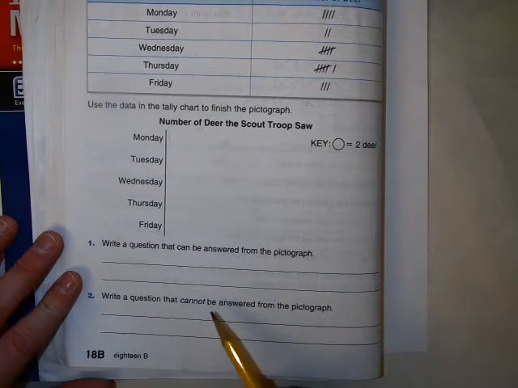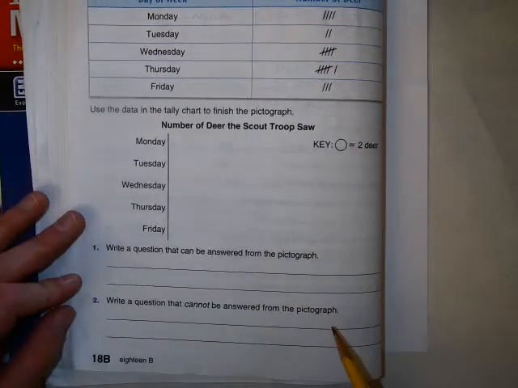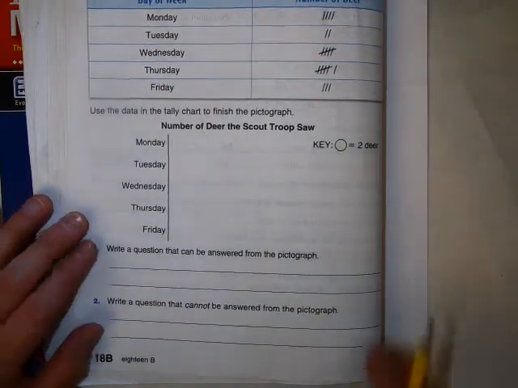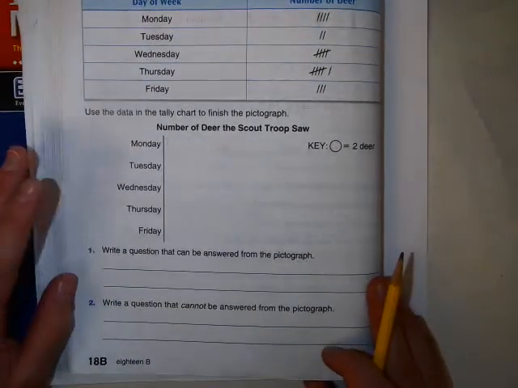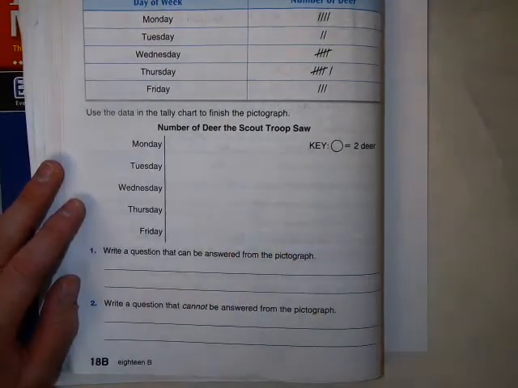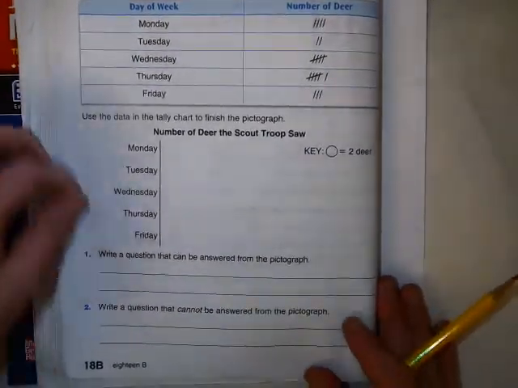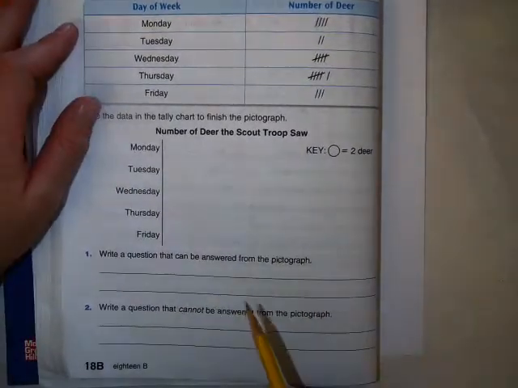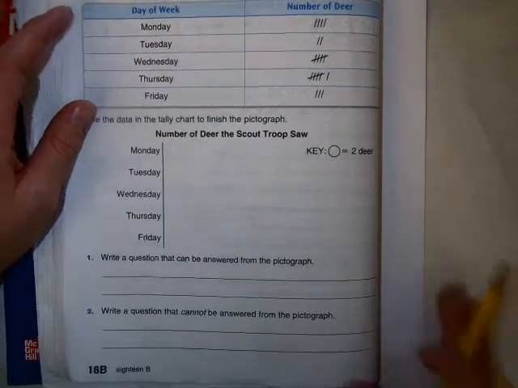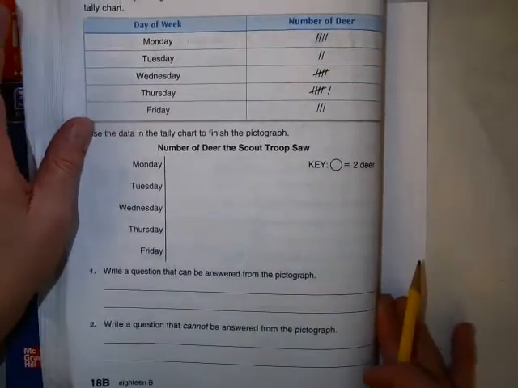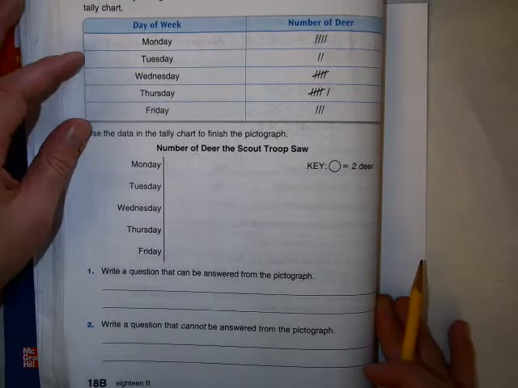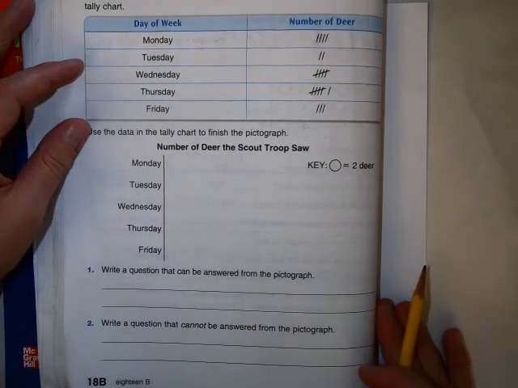And then write a question that cannot be answered from the pictograph. Okay, and I'm going to let you think about that a little bit, what that might mean. So looking at the pictograph, you might not be able to answer the question. I'll give you an example. A question that cannot be answered from a pictograph would be something like, how many times a day did the Boy Scouts look for deer?